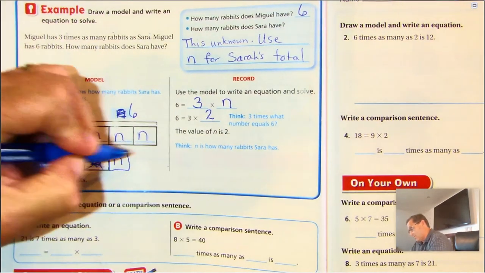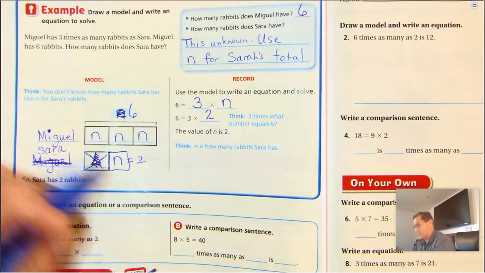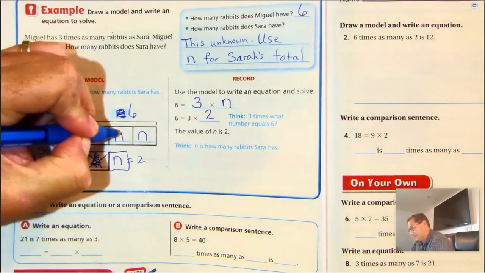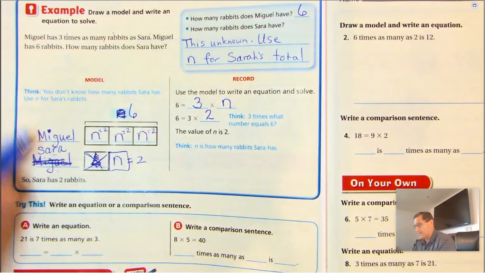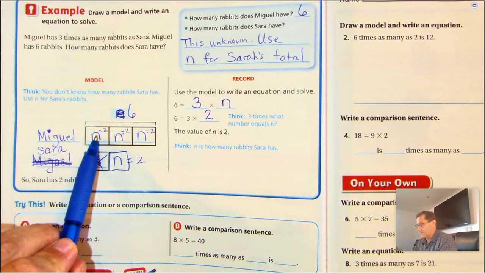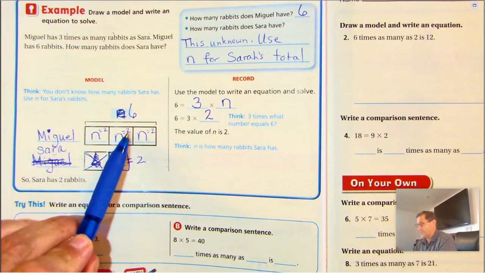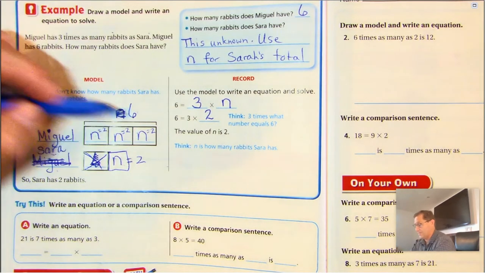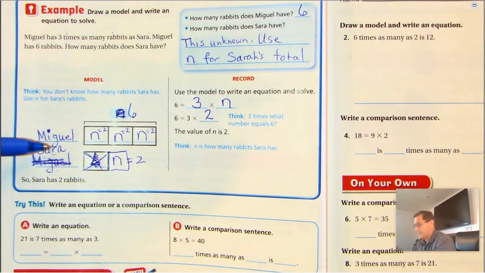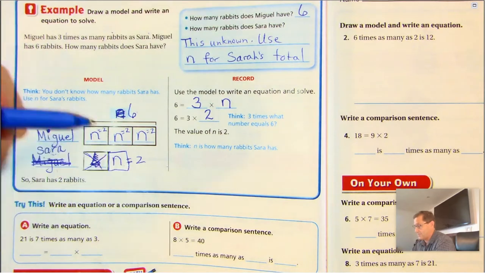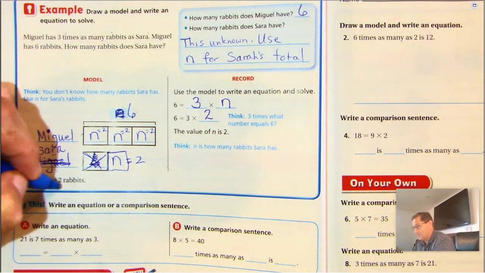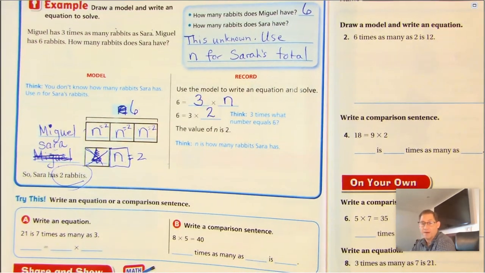Okay, so if we said n equals 2, does that make sense in this problem? 2, 4, 6. So our total would be 6. That's how many Miguel has. Sarah has 2. 3 times 2 is 6. So Sarah has 2 rabbits.